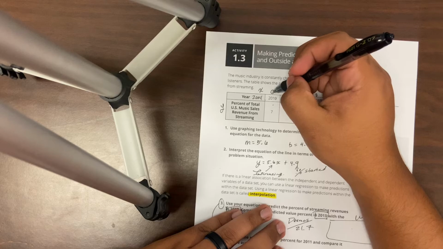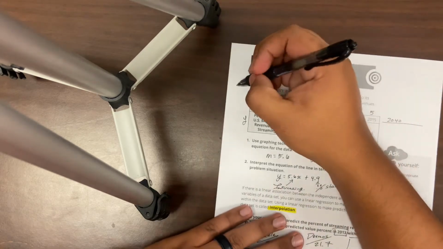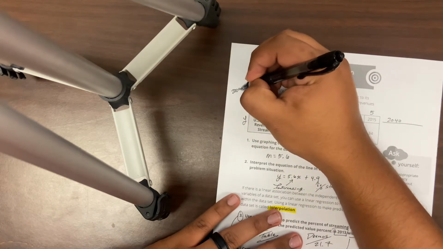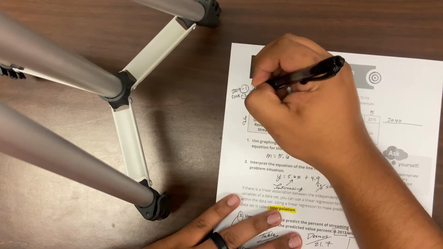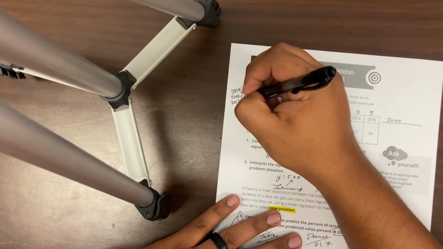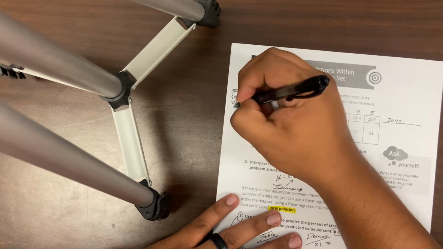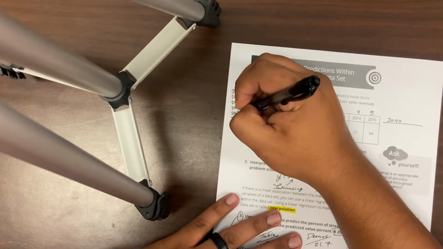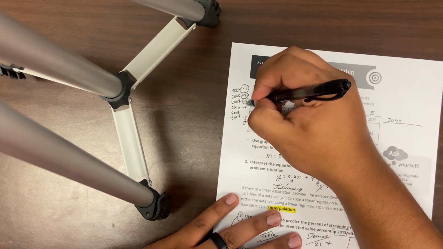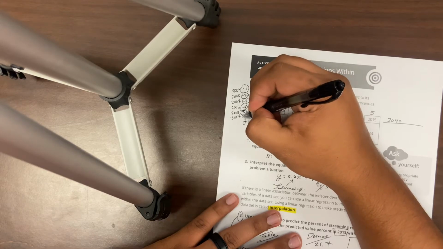Don't ask me how I did that. No, I'm just kidding. If I went backwards, 2009 is -1. 2008 is -2. 2007 is -3. 2006, 2005, I'll just write it all out. 2004, so -4, -5, -6.